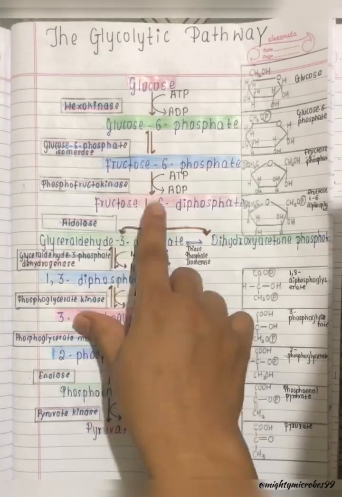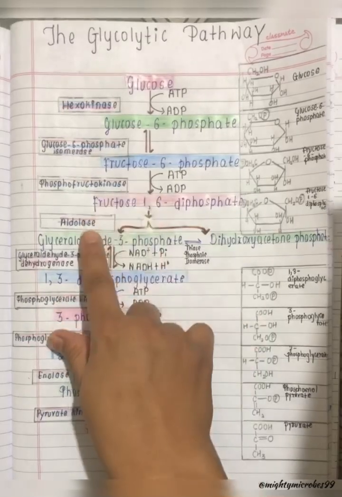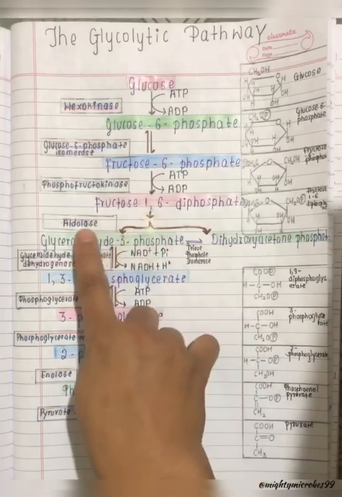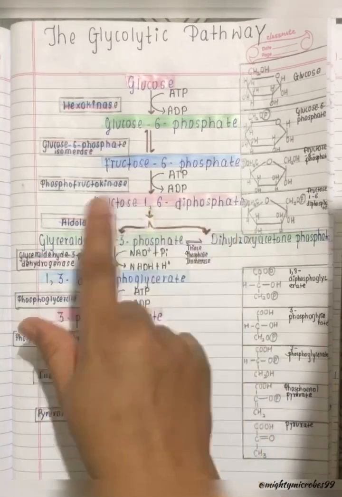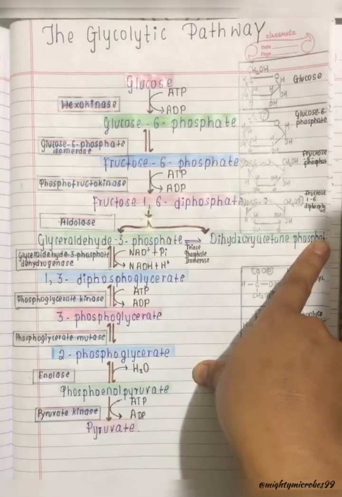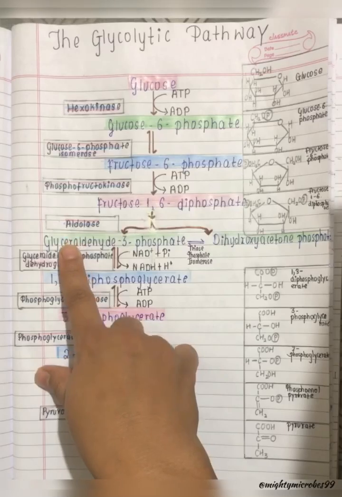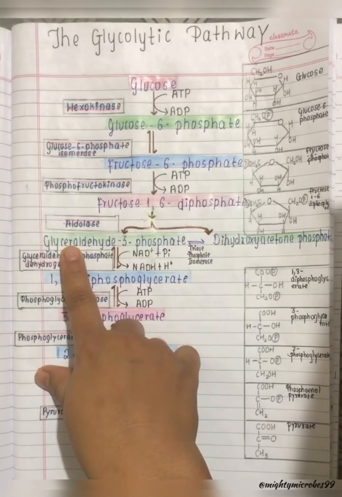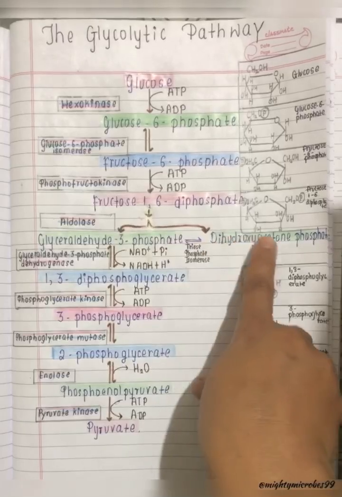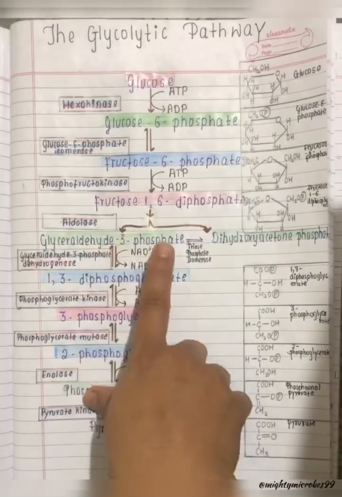After that there is the cleavage phase. Here fructose 1,6-bisphosphate is cleaved into two molecules, glyceraldehyde 3-phosphate and dihydroxyacetone phosphate, with the help of the aldolase enzyme. There is also an interconversion of dihydroxyacetone phosphate into glyceraldehyde 3-phosphate.